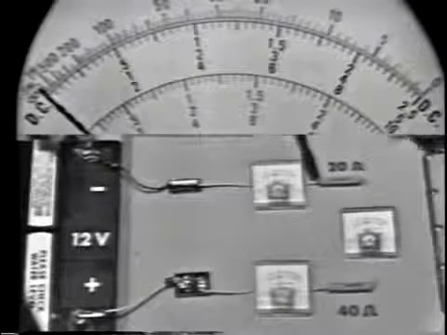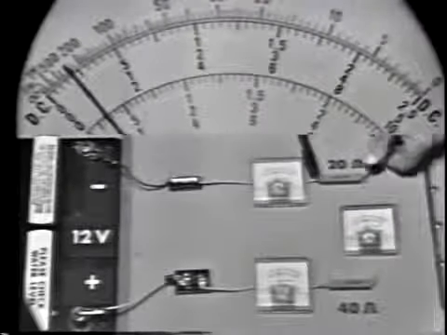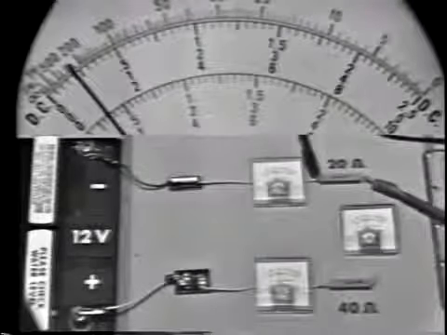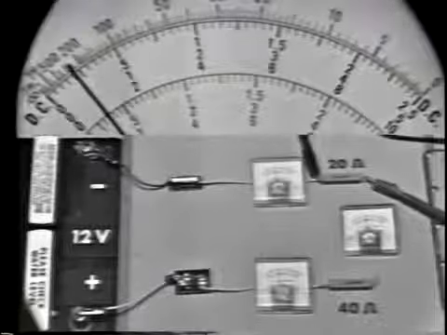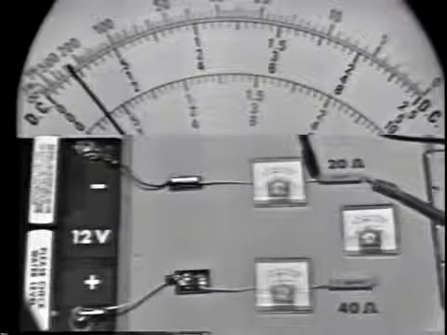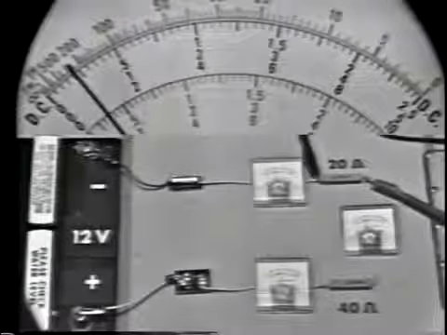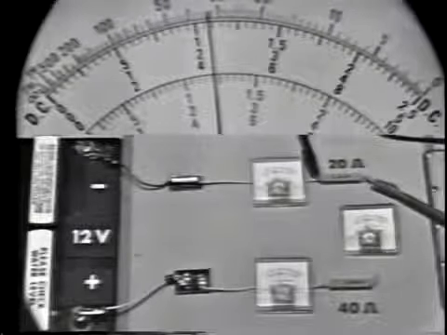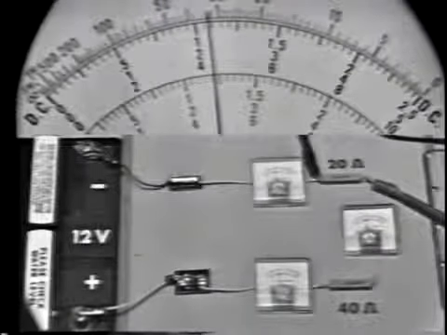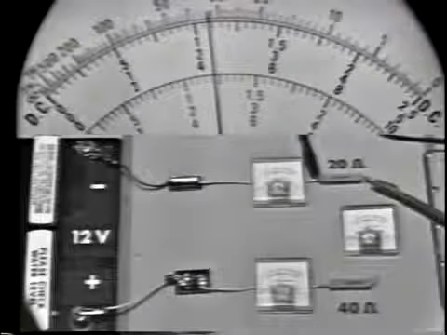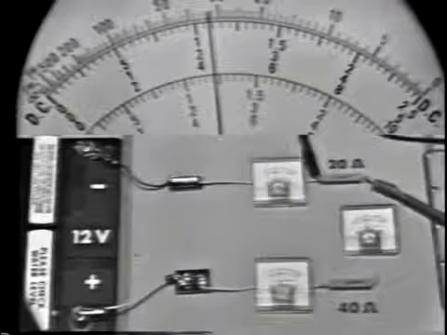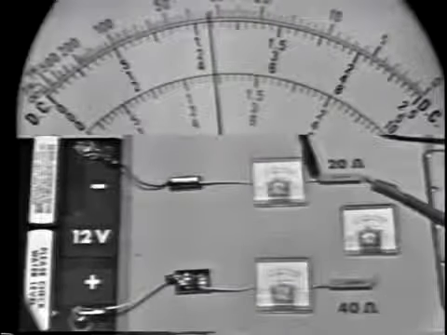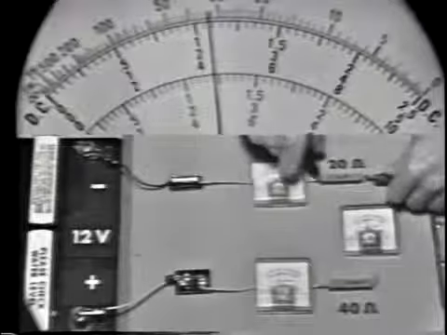Now remember, we must observe polarity. So I'll place the negative lead here, next to the negative terminal of the power source, and the positive lead here. You see we get a deflection, but it's small. It's very difficult to read on the 50-volt range. However, it is less than 10 volts, so it's safe for us to decrease the range to 10. Okay, you see that we get a much more accurate reading. Now, on the 10-volt range, we use the bottom numbers of the DC scale. You see that we get a reading of about 4.3 volts across this resistor.